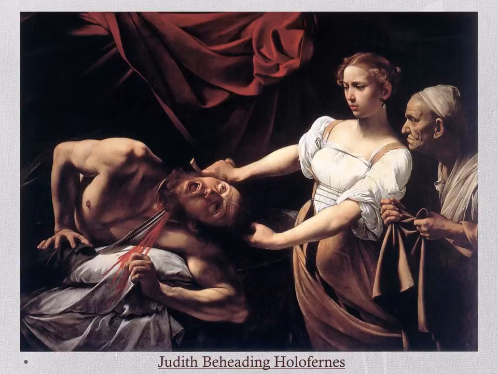I mean, trust Caravaggio, right? Picking the moment of absolute maximum drama with blood spurting everywhere. I mean, lots of people like to do this scene. If you're an artist, what a great thing to paint, right? But Caravaggio, of course, does it best.